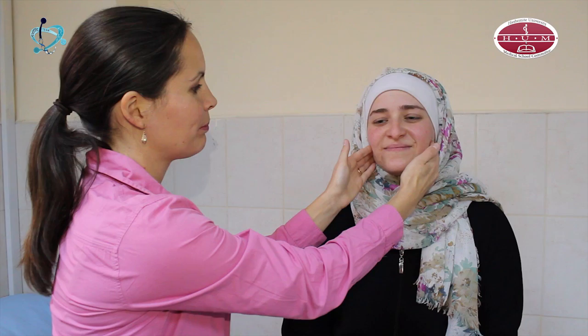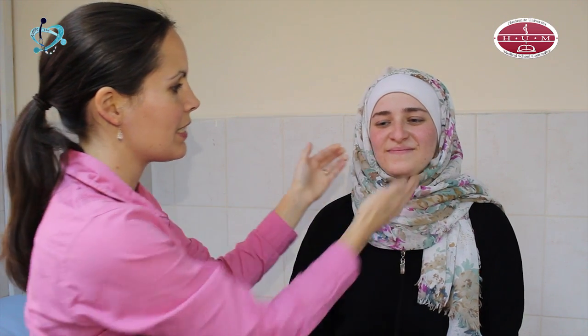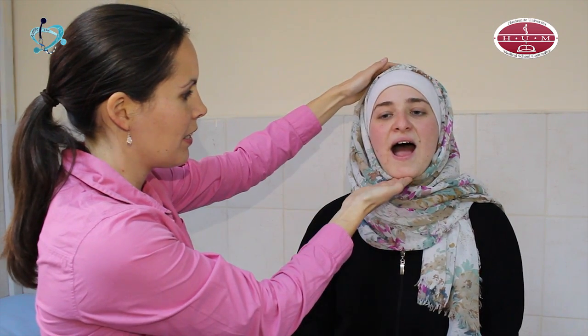And then for the motor, can you clench your teeth together? Okay, and feeling the strength of the clenching of your teeth, and open your mouth. Okay, testing the strength of opening the mouth.